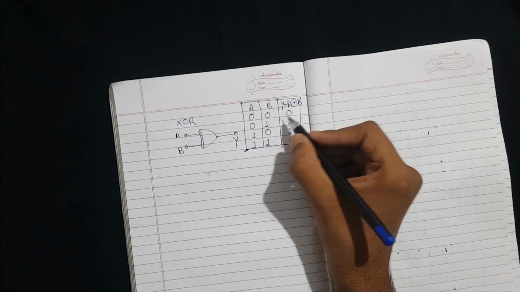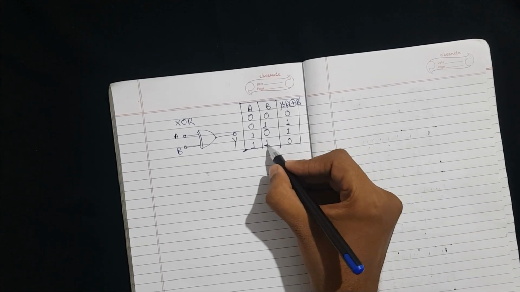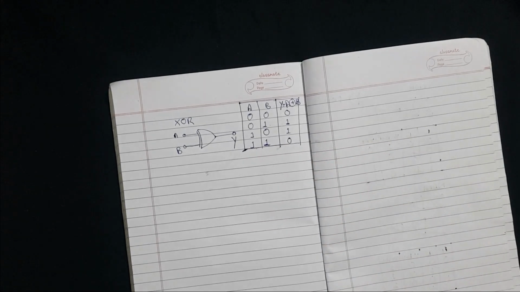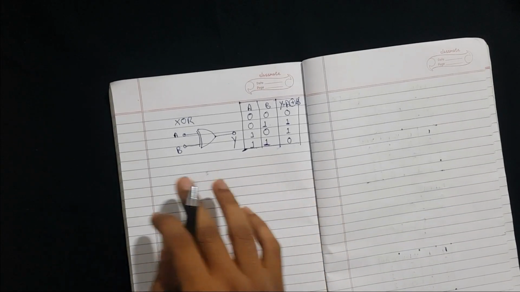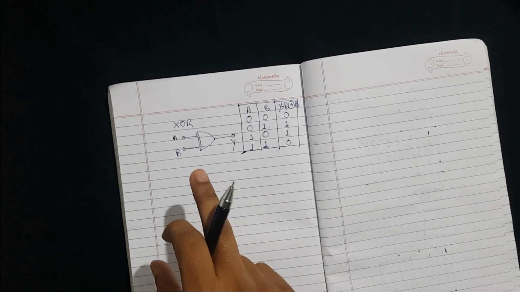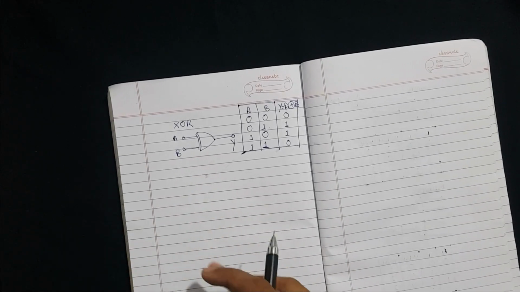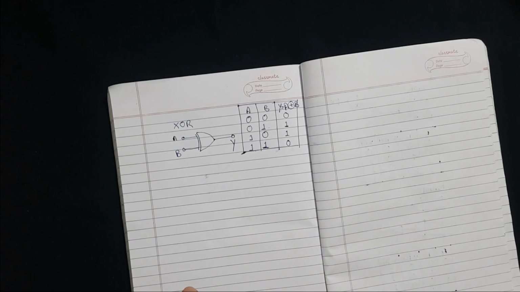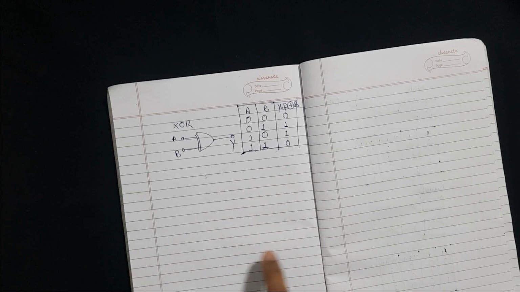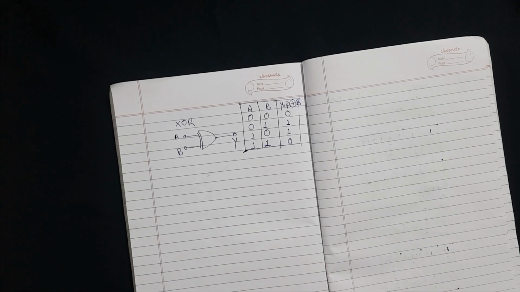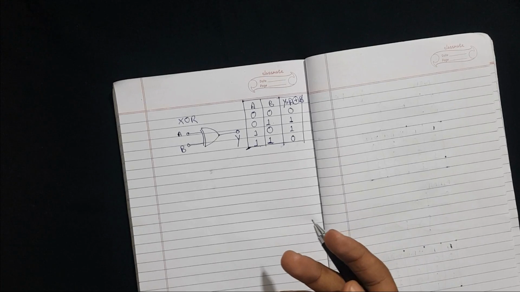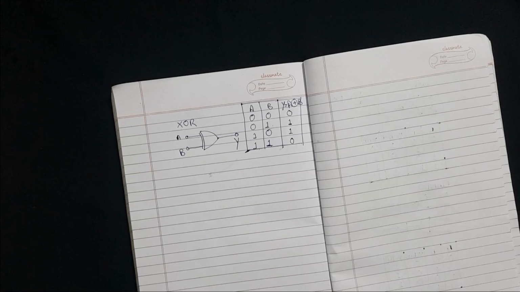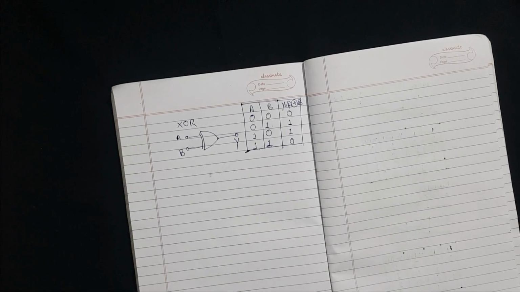So for 0 0 they are the same, you get 0. For 1 1 they are the same, you get 0. But for 0 1 you get 1. For 1 0 you get 1. Okay, so this is the truth table. Now we will build the exclusive OR gate with the combination of some gates we have built so far. Then I'll also build this truth table again, trying to show you how we build it with the other gates.